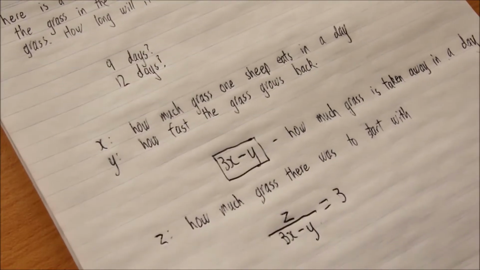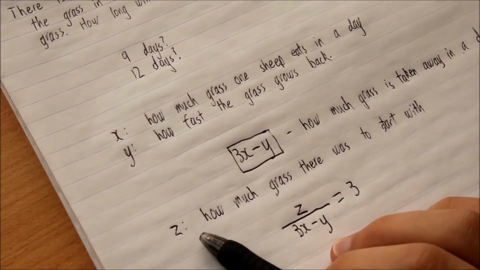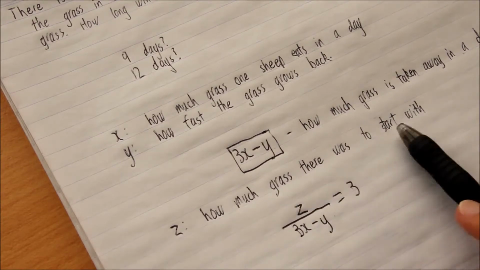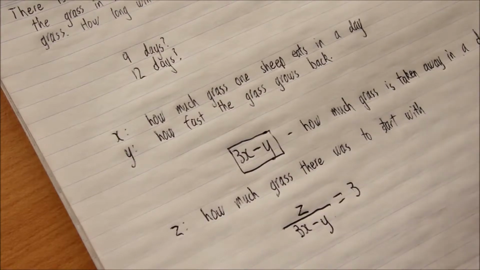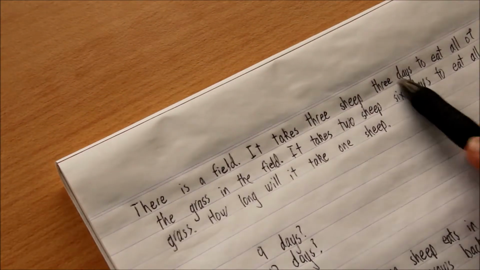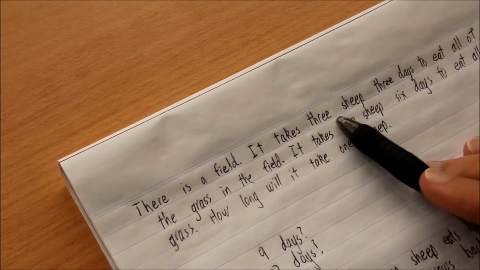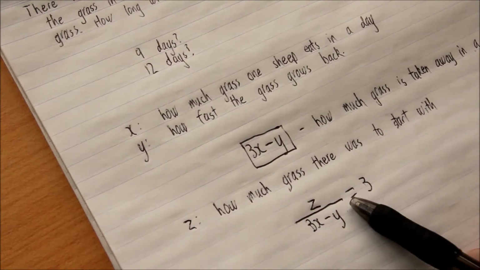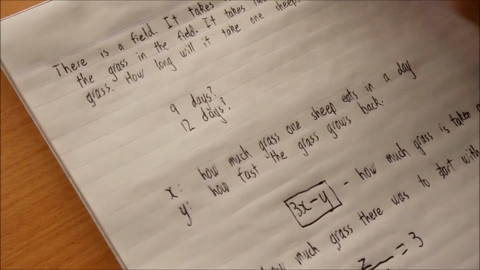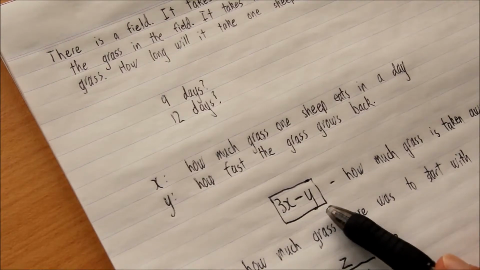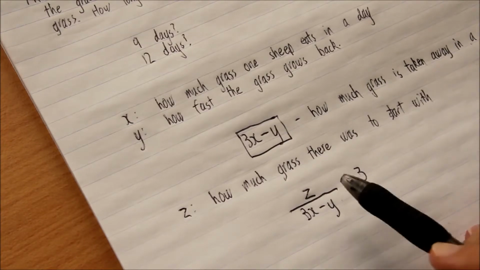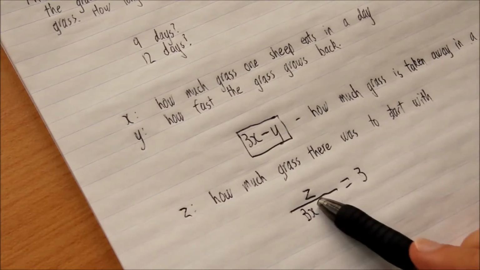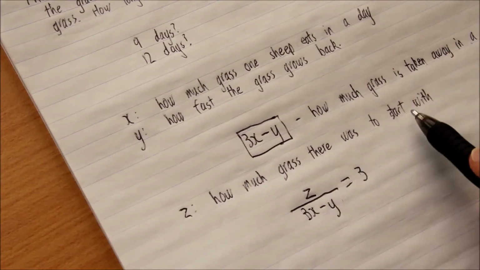But there's one more thing that we have to look at, and I've called it Z. It's how much grass there was to start with, right? Now, obviously, that's going to be the same for both 3 sheep and 2 sheep. So what we can do with that is, we know that 3X minus Y is how much grass is taken away in a day. Then the next thing we can do is work out how many days it takes to go through all of Z, which is how much grass there was to start with.